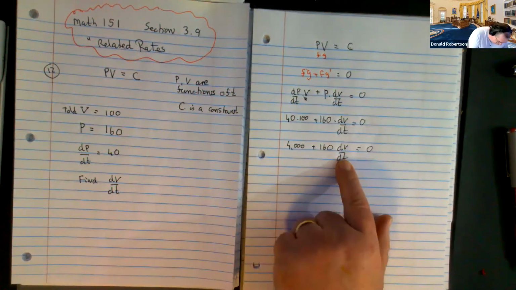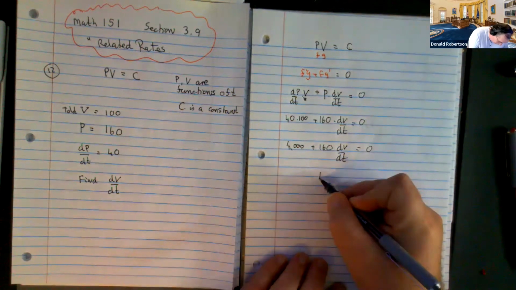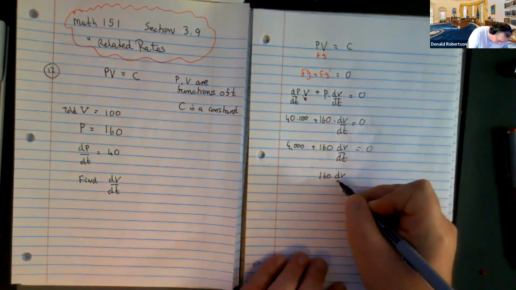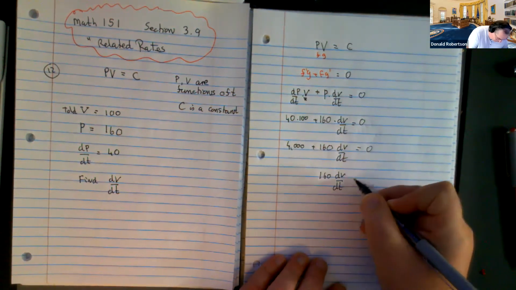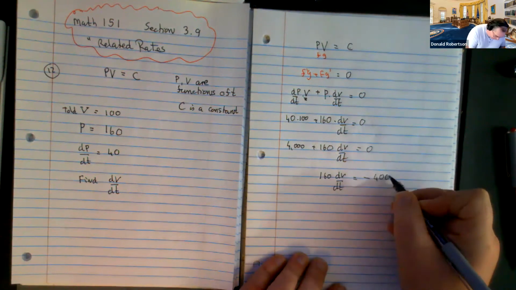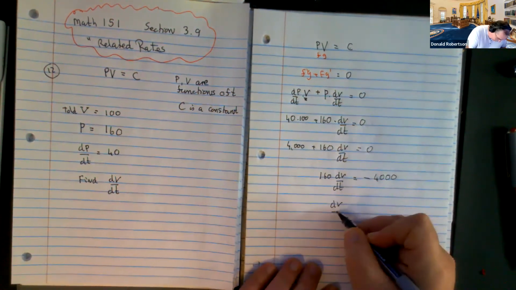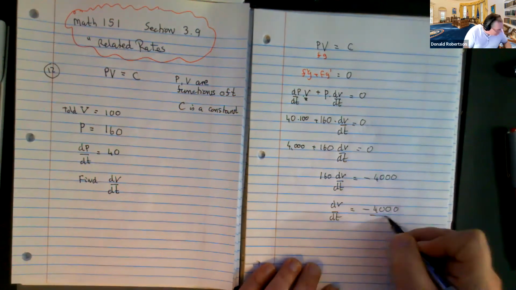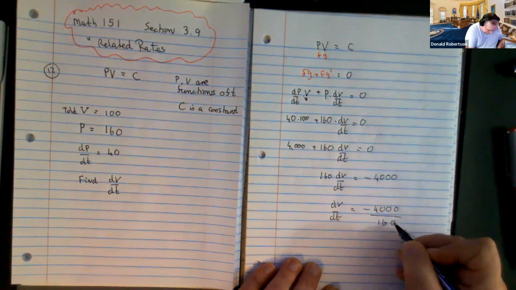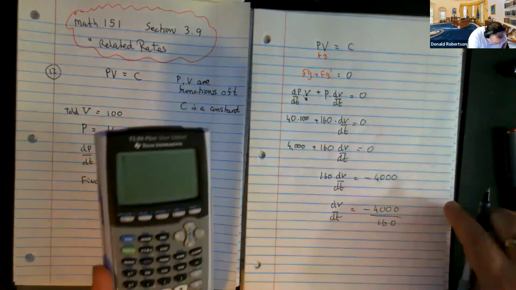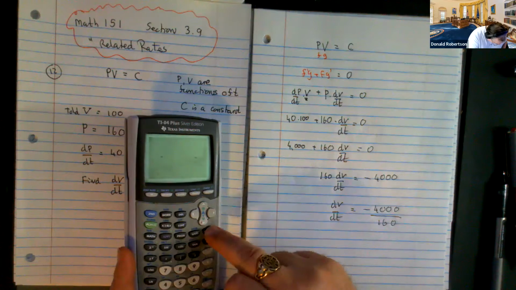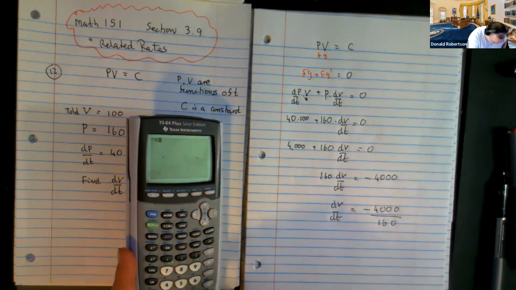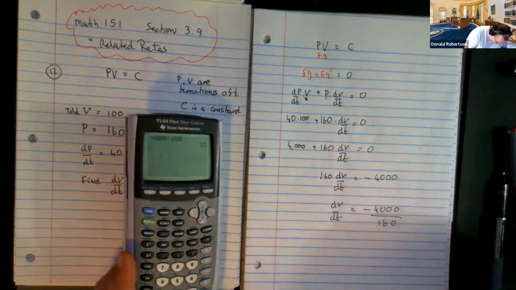So as long as you do it to both sides, it's okay, rule. So I am going to subtract 4,000 from both sides and then divide by 160. And go to my calculator and hopefully get, I think it's -25. That's what the answer I have in front of me says. -4,000 divided by 160. And yep, it is.